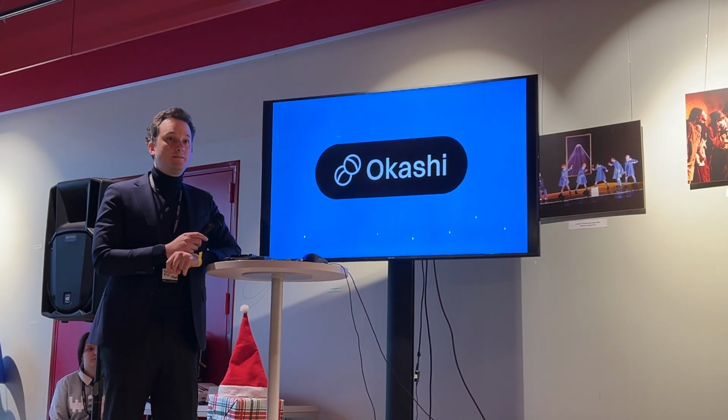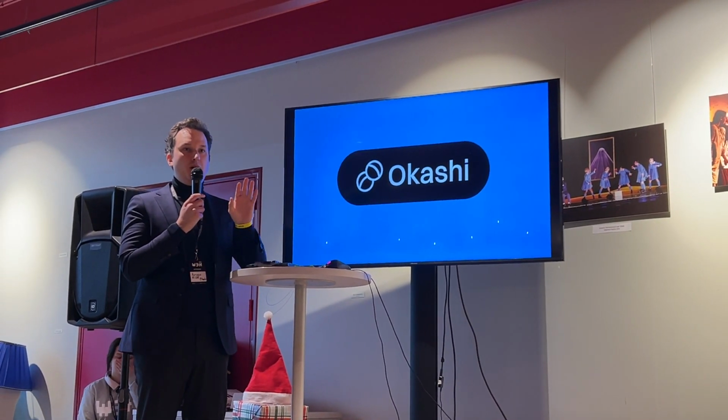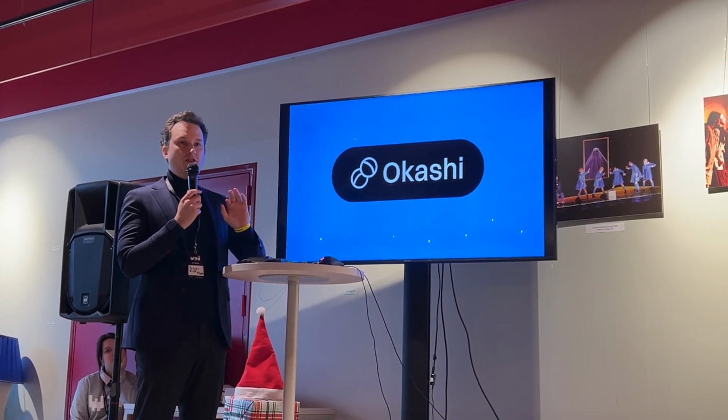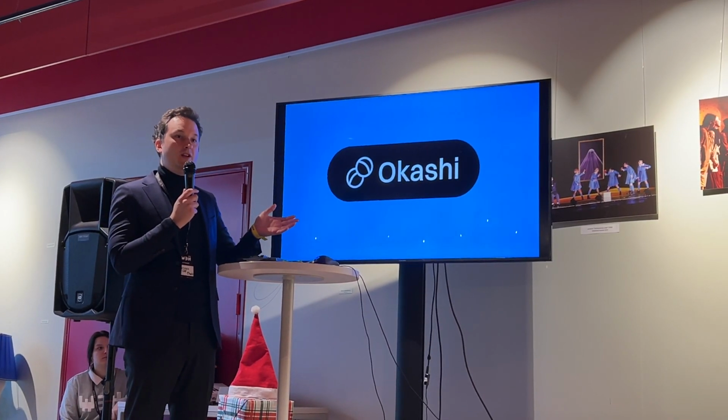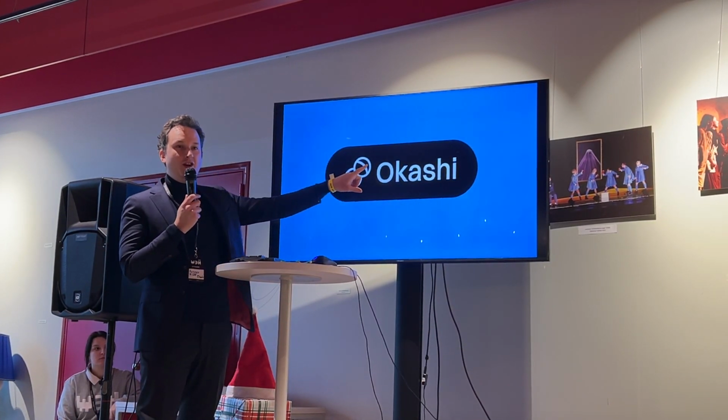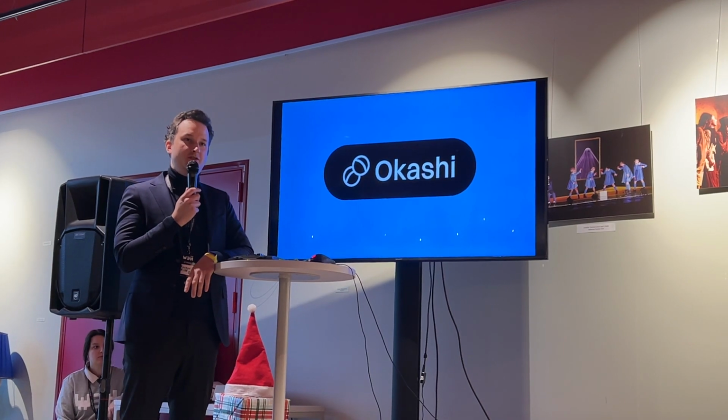Why Stellar? Soroban enables completely browser-based simulated host environments, and Okashi fully leverages that. I couldn't do this on Ethereum. I cannot simulate Ethereum in the browser. I could disconnect the internet and still do what the screenshot showed you.